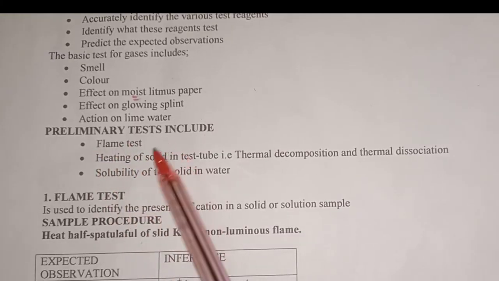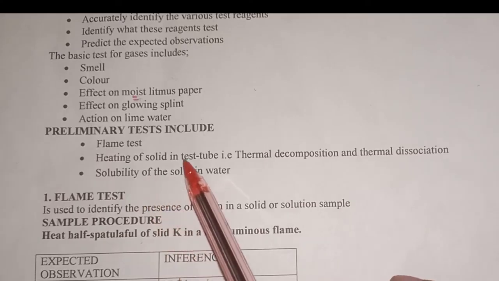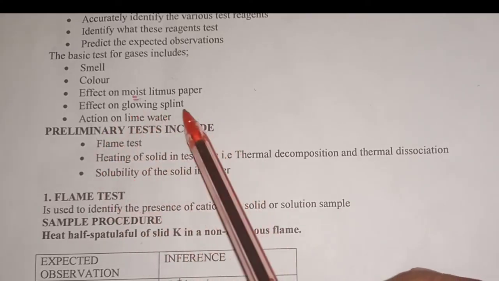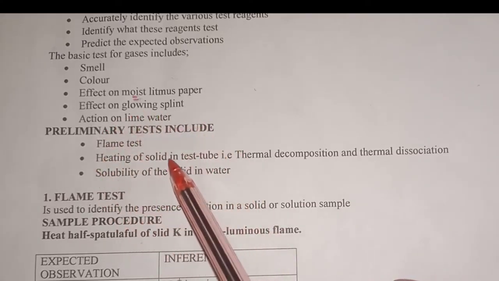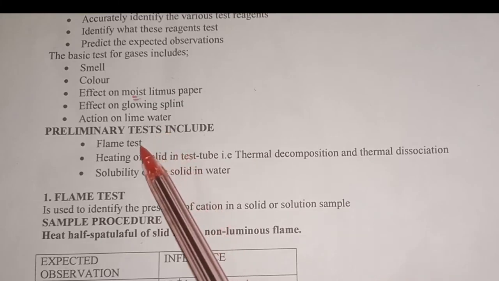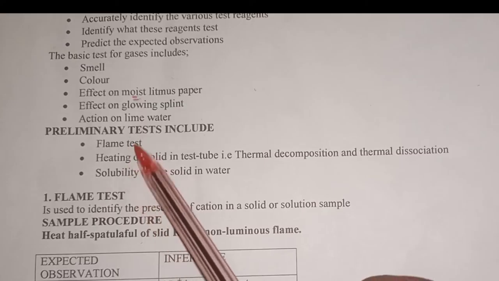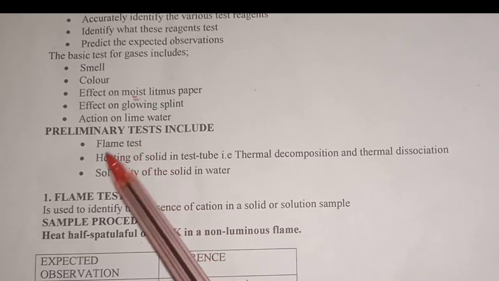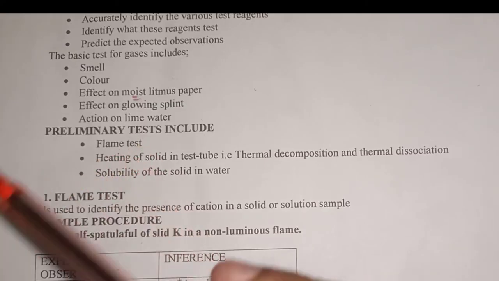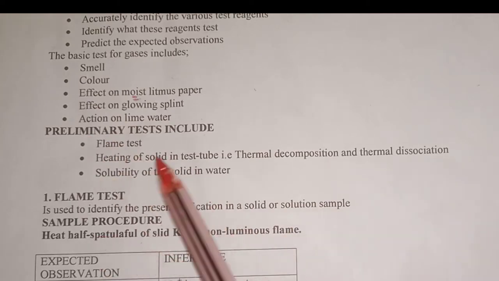Preliminary test means you cannot identify or confirm the presence of a certain cation or anion in a sample by using this preliminary test. This one just gives you a basic foundation of the tests that you are going to carry out.